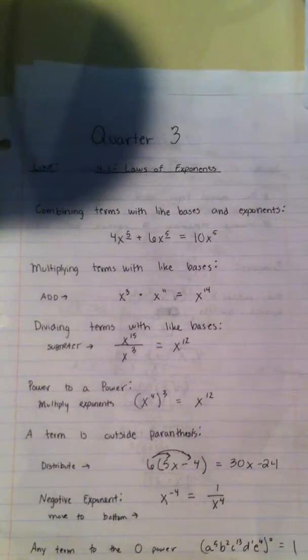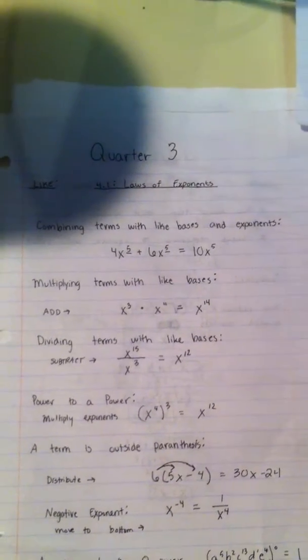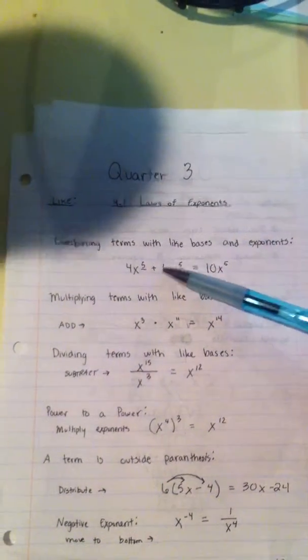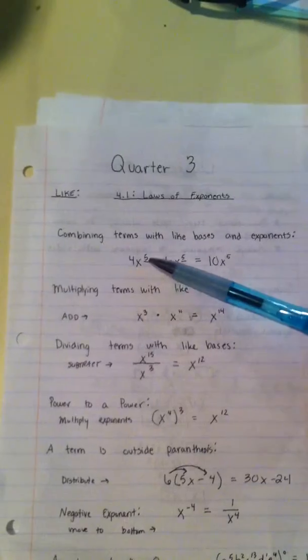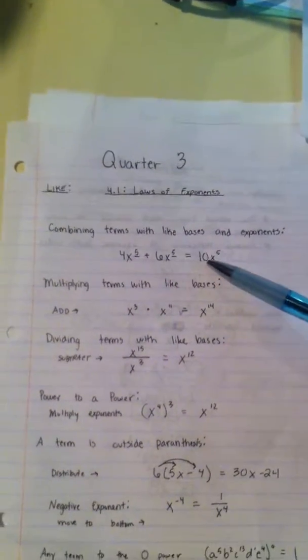For my quarter 3 I did laws of exponents. For laws of exponents, you are combining terms with like bases and exponents for this first one. So you notice that the exponent in both of these is 5. So you simply add the coefficients of 4 and 6 to get 10x to the 5th.